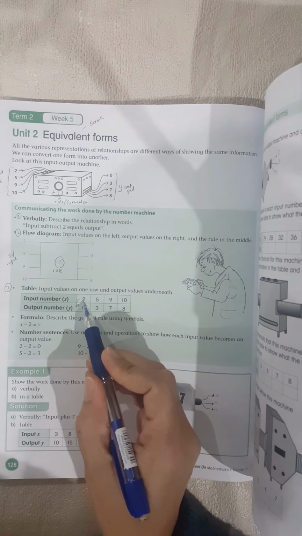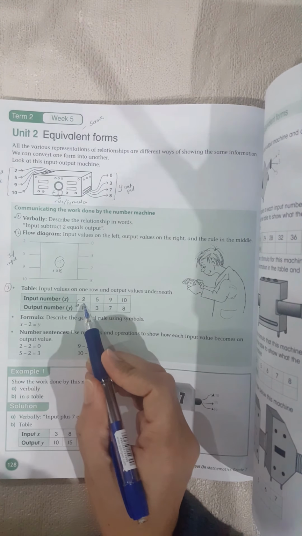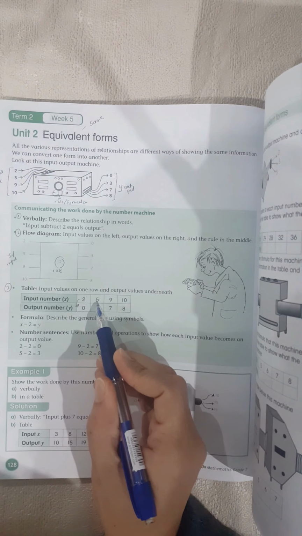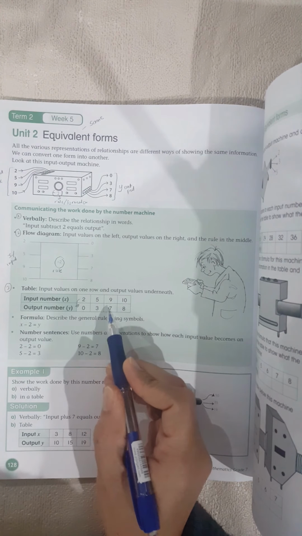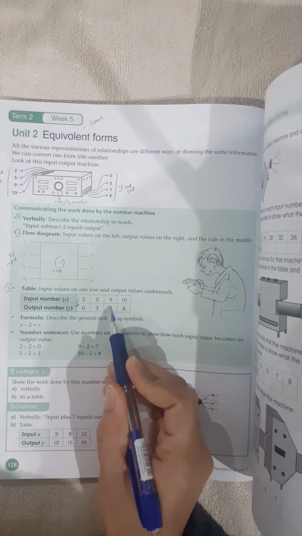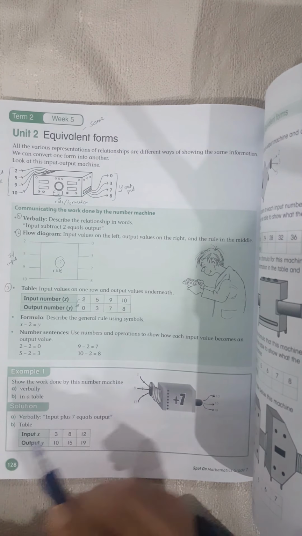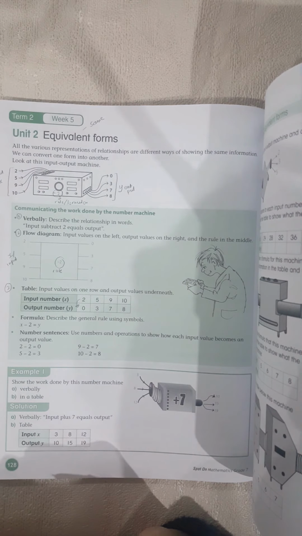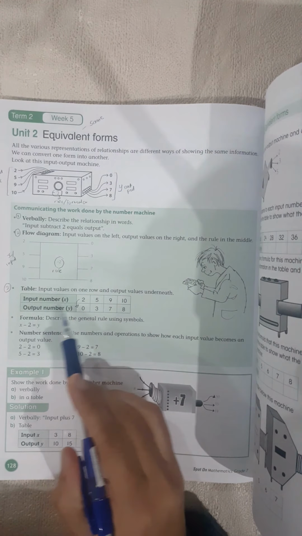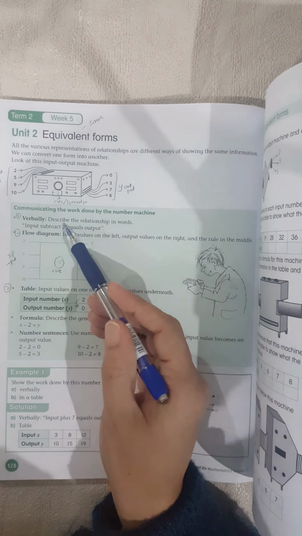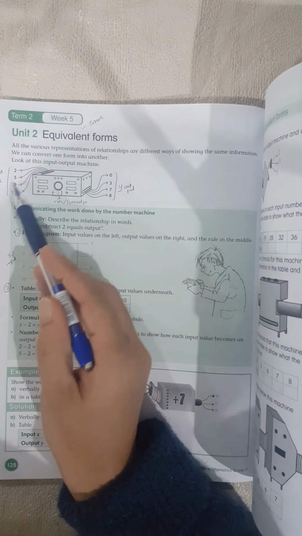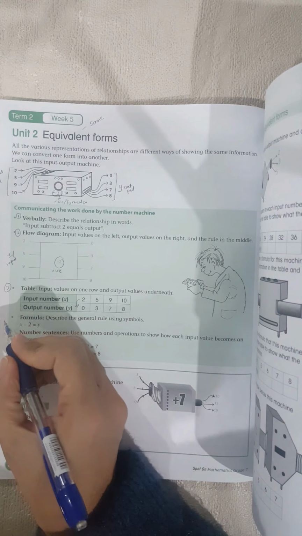And what we're doing is we're minusing 2 all the time. So 2 minus 2, I'm coming to 0. 5 minus 2, I'm coming to 3. 9 minus 2, I'm getting 7. And 10 minus 2, I'm getting 8, right? So that's the third way of writing that. So all 3 of them are equivalent forms of writing what is happening in this machine.